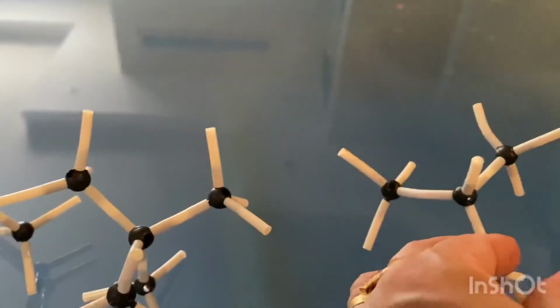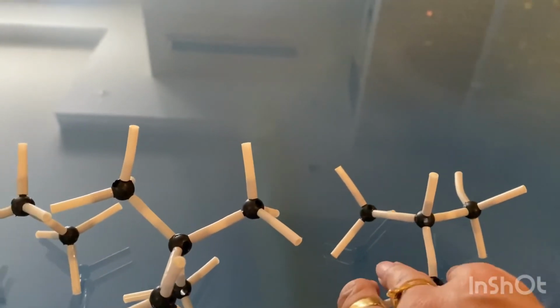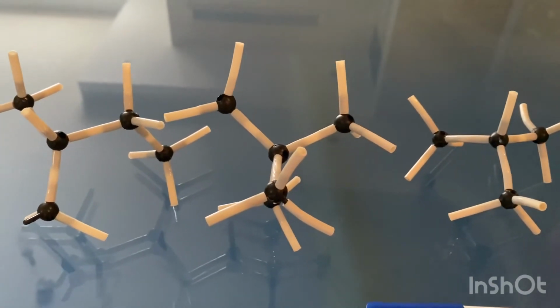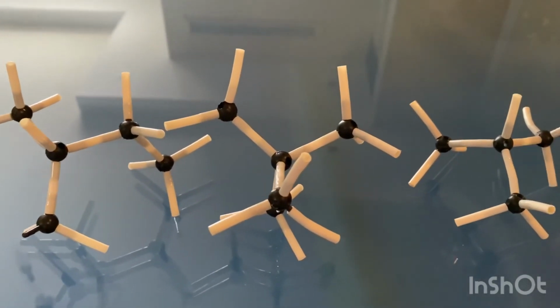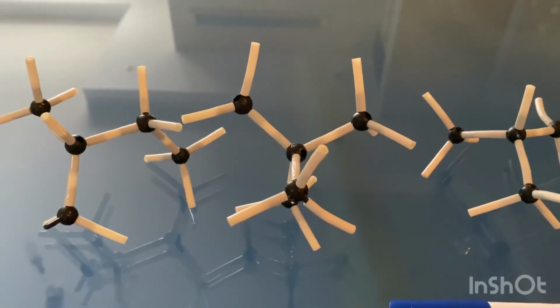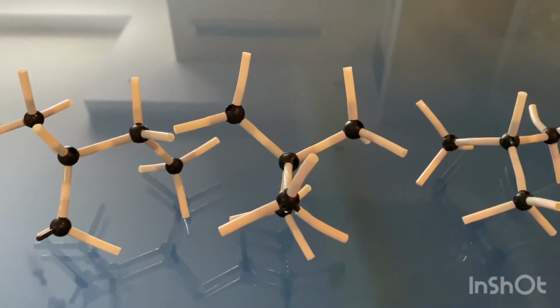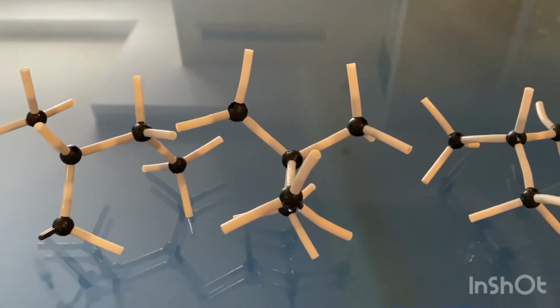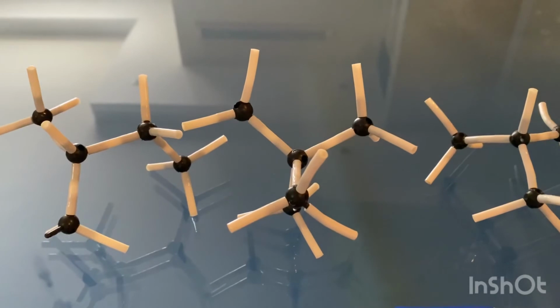Stereochemistry is very interesting if you understand how the atoms are arranged in a three-dimensional way. I hope you enjoyed this video and you will now use molecular models. You can make molecular models yourself. You can find different ideas on YouTube with matchsticks.